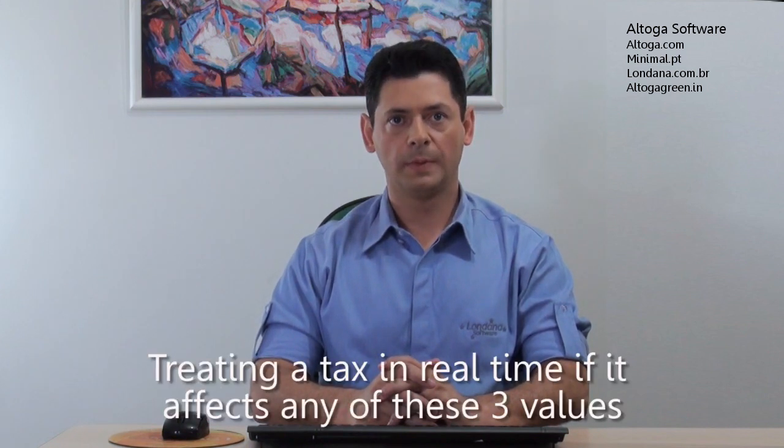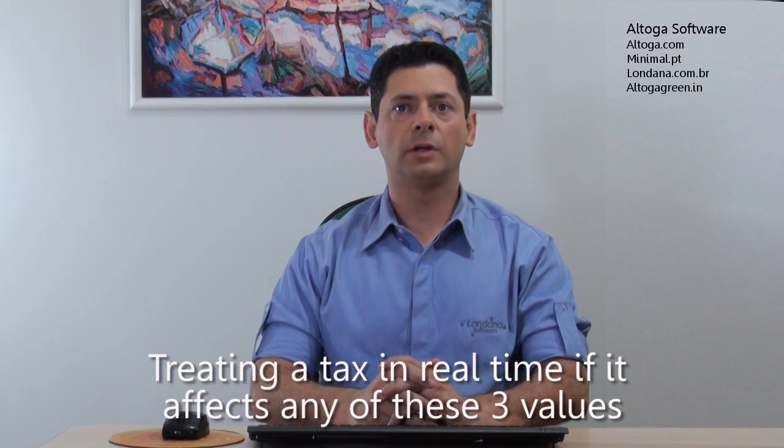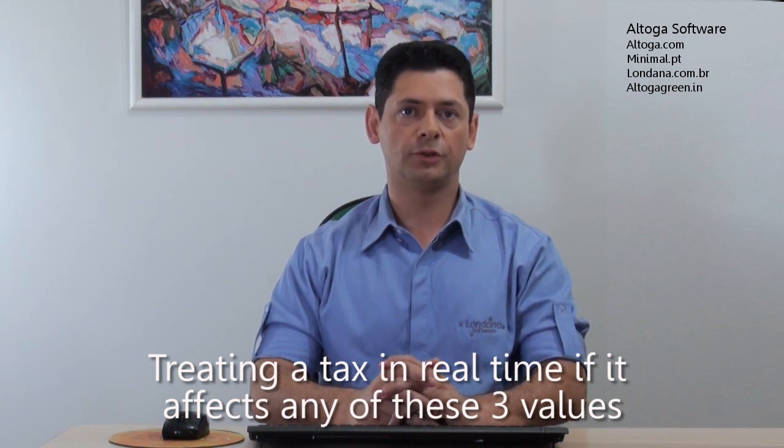The ICMS, tax on the circulation of goods and services, however, affects the cost value, and the IPI, tax on industrialized products, depending on whether it's an industrial company or not, may affect all of them. As seen earlier, tax withholding affects the amount payable. Whenever a tax affects one of these three values, it should be treated in real time.